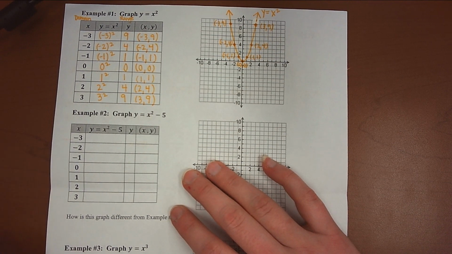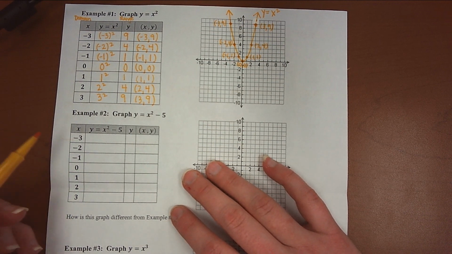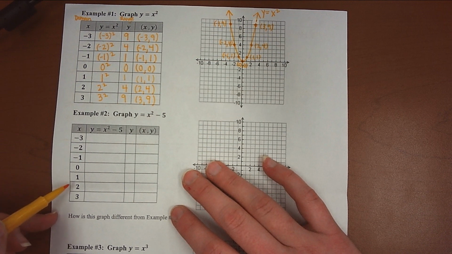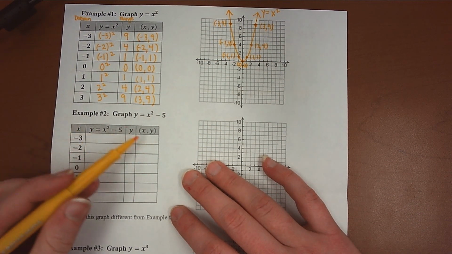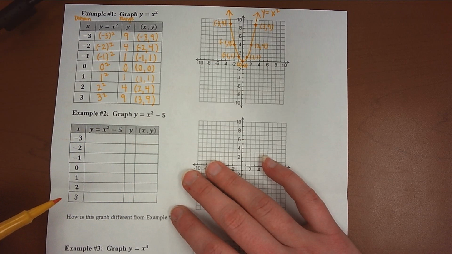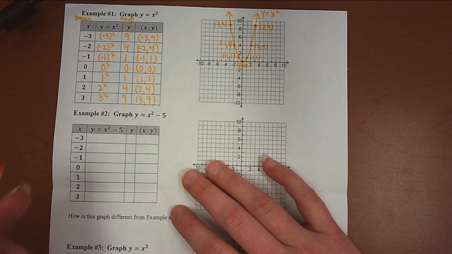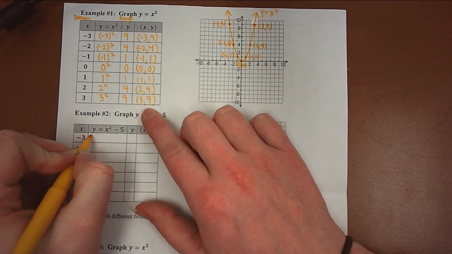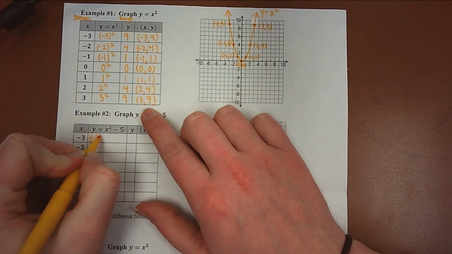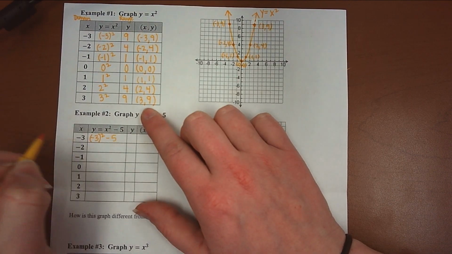3. I always ask that you do at least 2 negatives, 2 positives, and 0. And unless there's a fraction, I typically suggest -2, -1, 0, 1, and 2. In this case, we're going to complete the whole table that they've given us for this example. So we're going to plug in -3, and we always plug in our x values inside parentheses. So (-3) squared minus 5.